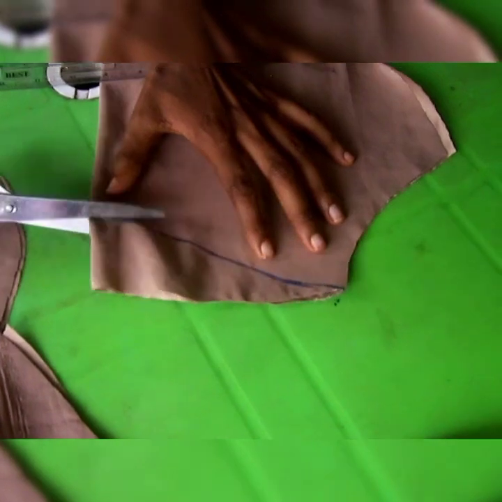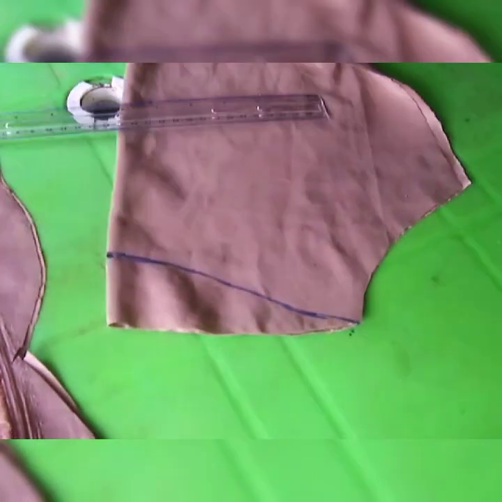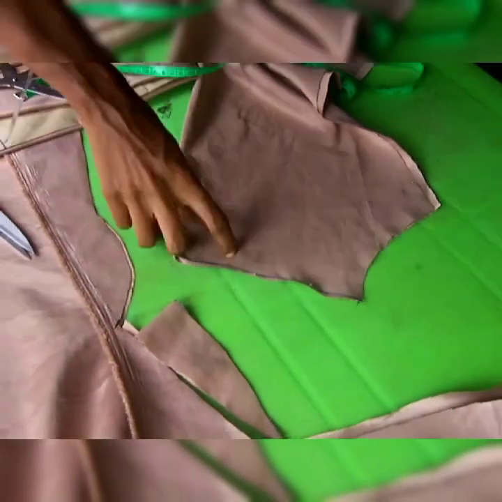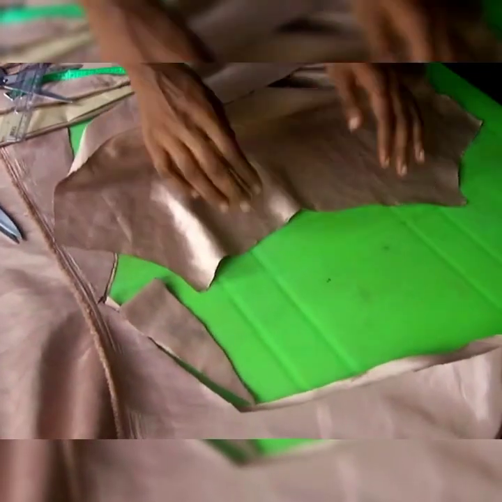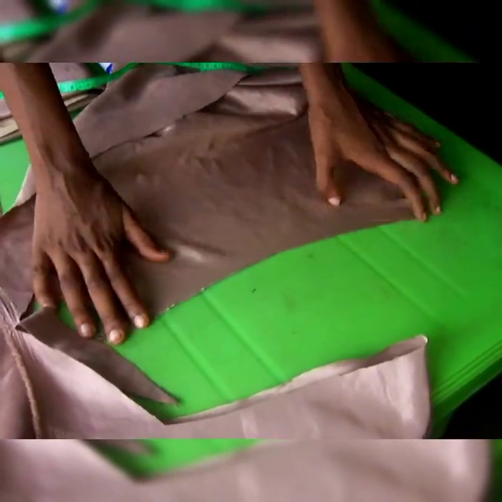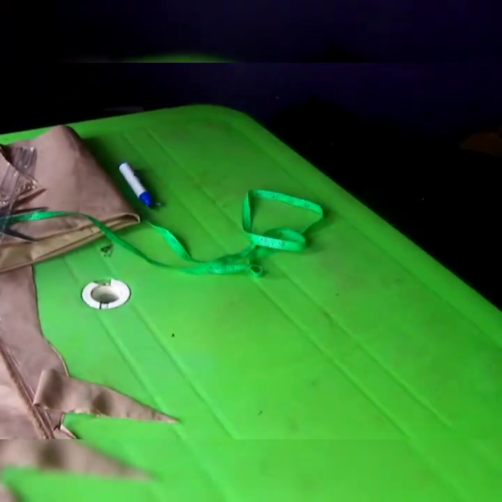Then I'm going to be cutting this. Don't mind me, let me just use this. So this is the back. Then I'm going to be cutting a facing. This is it. So I'm going to be cutting a facing for the back. Wow, this is coming out so well. That's my back bodies, and my front bodies, I'm done with it. I'm just going to be cutting a facing now.